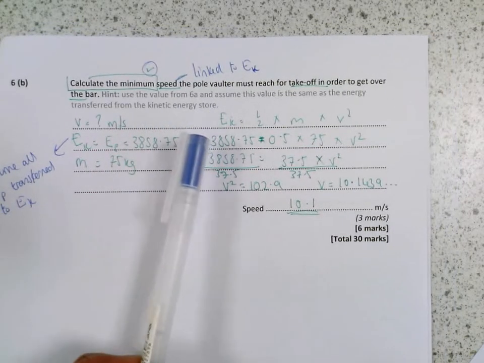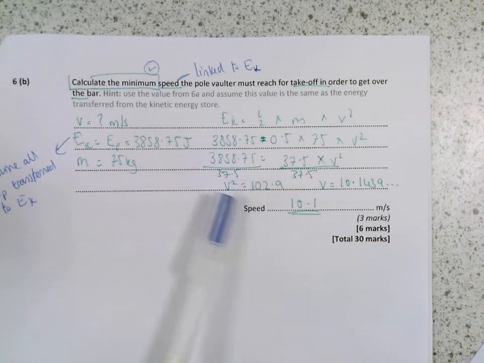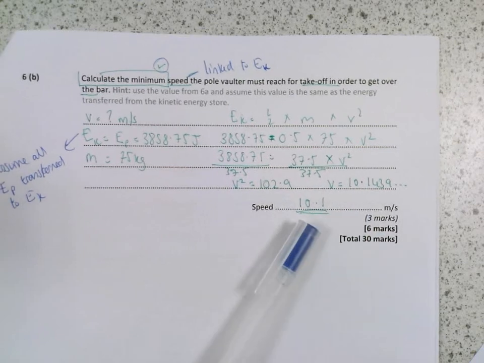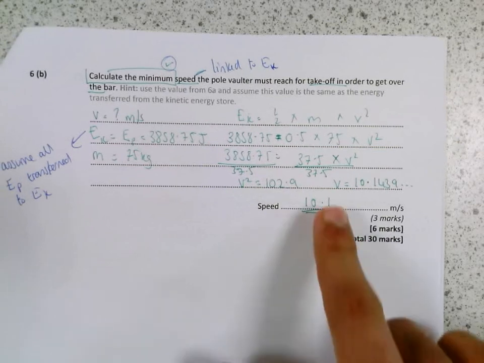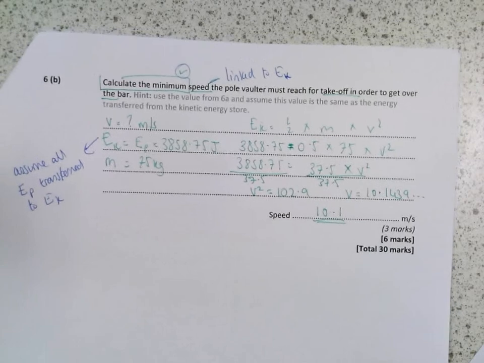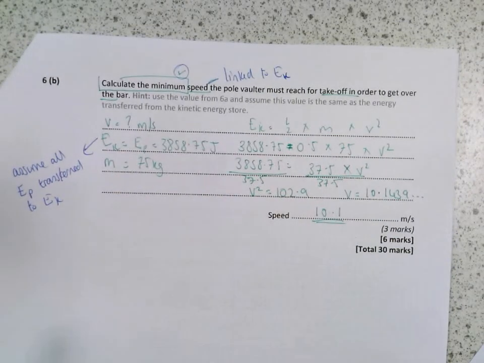And now that we have understood the link between the EK and v, we know their mass. That's the formula we need to use. Substitute and find that v squared is 102.9, so v would be the square root of 102.9, and we should get 10.1 meters per second to 3 significant figures. This is quite a tricky question and is most likely to appear in the higher tier paper.